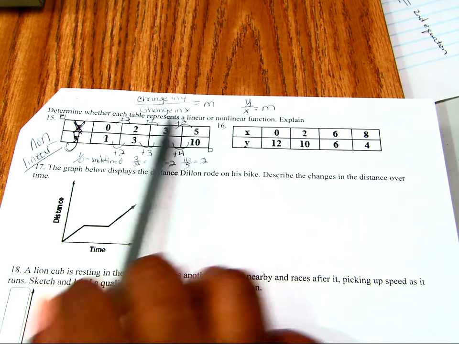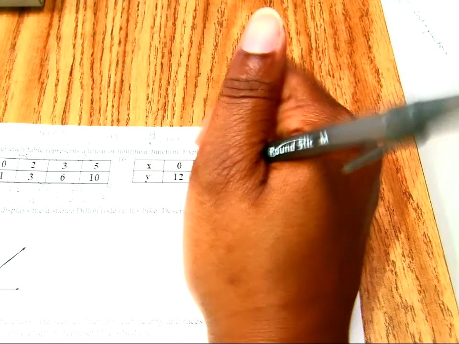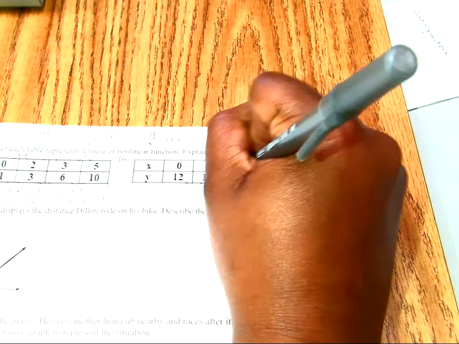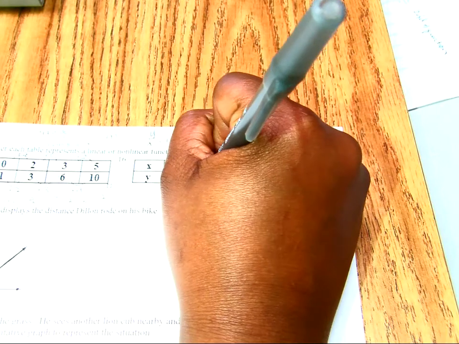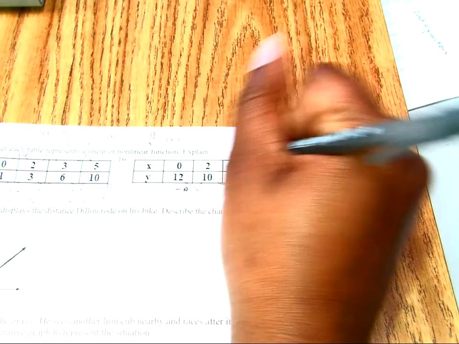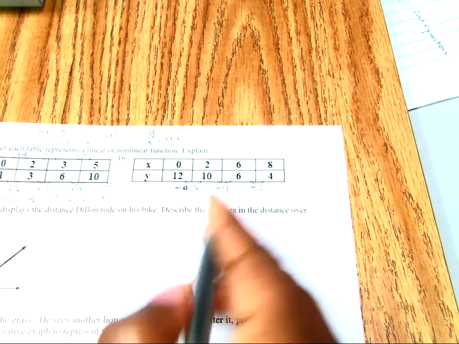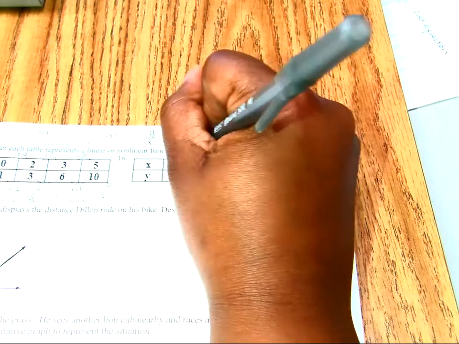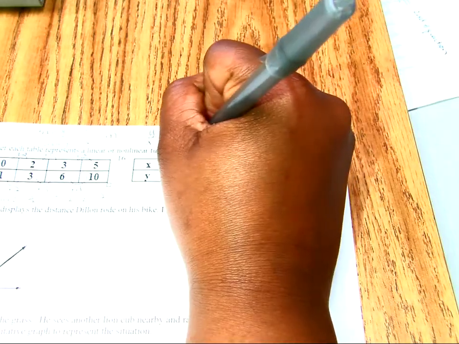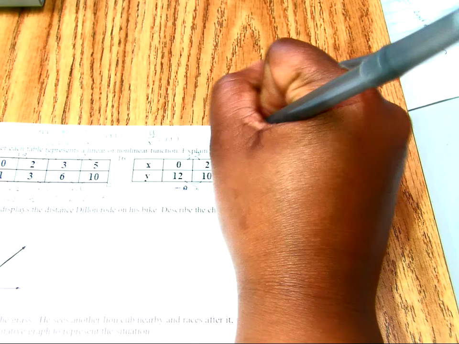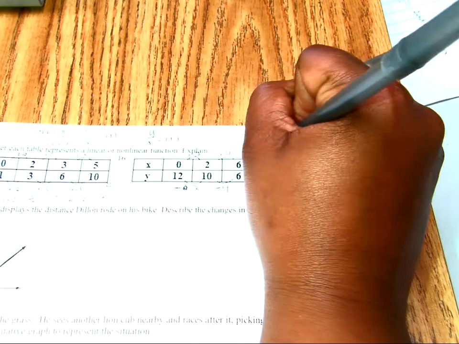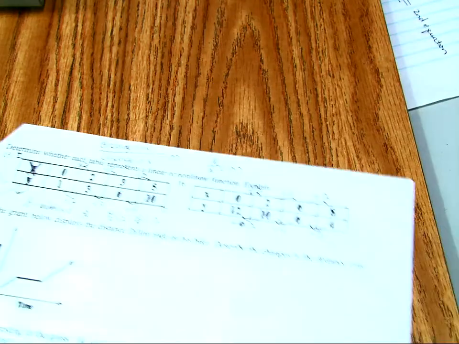We're doing the same thing over here. Minus 2, minus 4, minus 2. Well, that's not constant. I don't even have to do it up here, but I'm going to do it. Plus 2, plus 4, plus 2. Okay? It's not a constant rate of change.